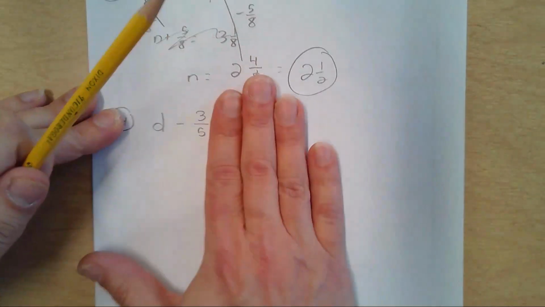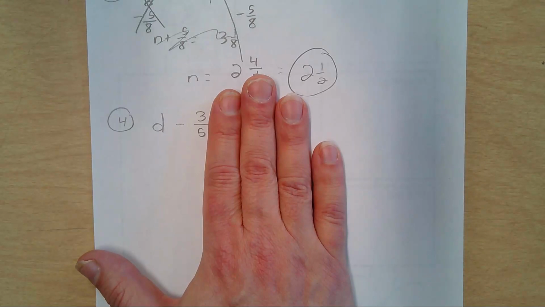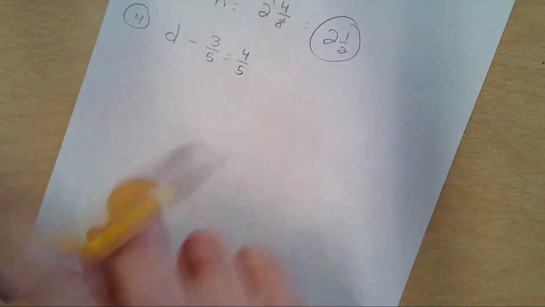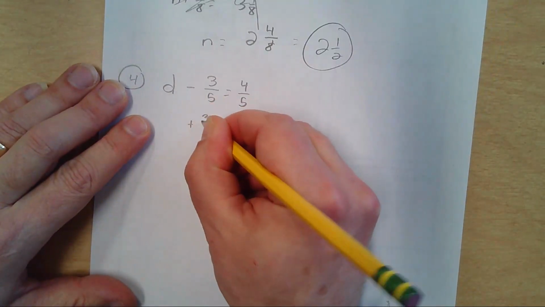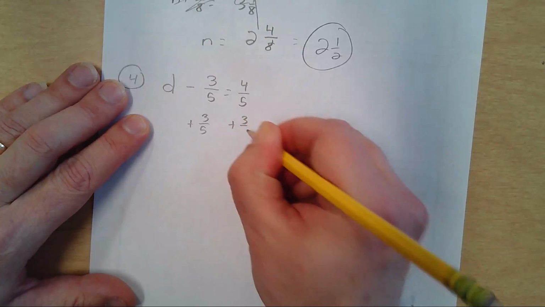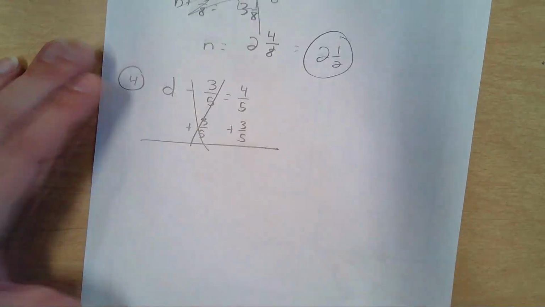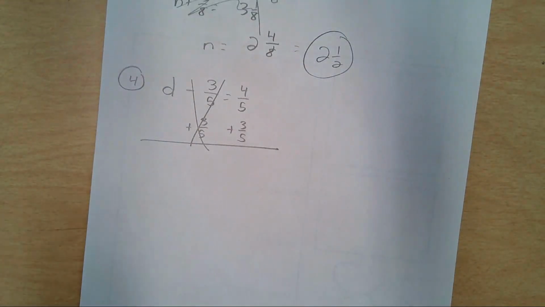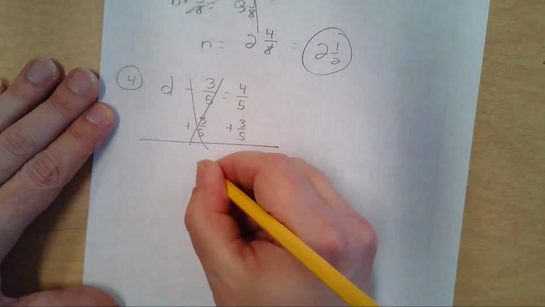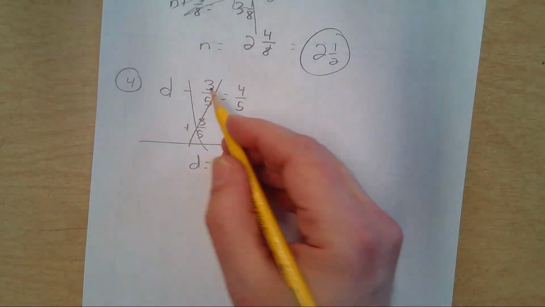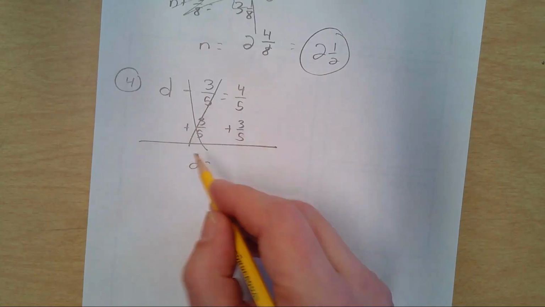But look at it, ask yourself, what am I doing to D? I'm subtracting 3/5 from it. What is the opposite of subtracting 3/5 from something? It would be adding 3/5 to something. Whatever I do on one side of the equation, I must do the same to the other. Keep that scale balanced.